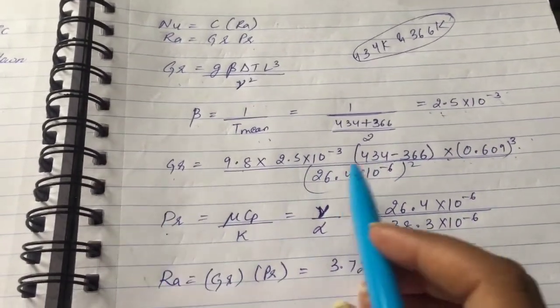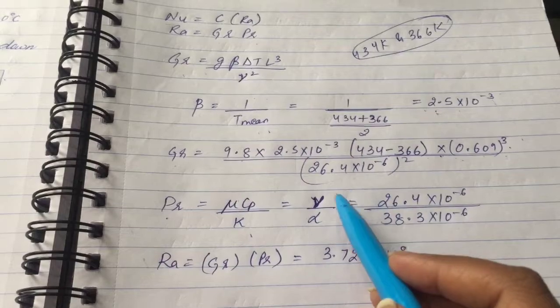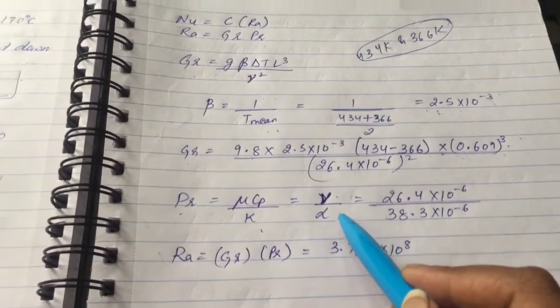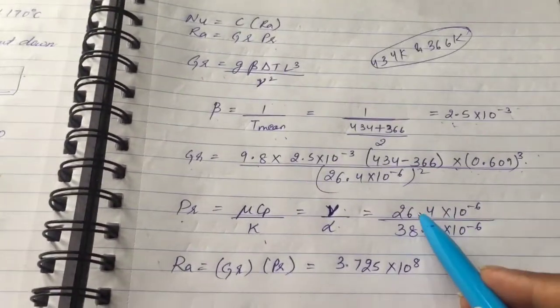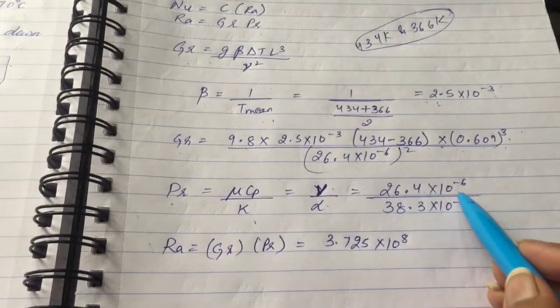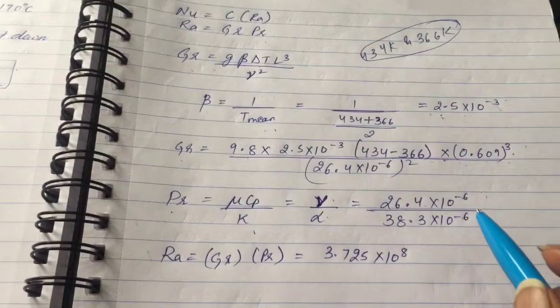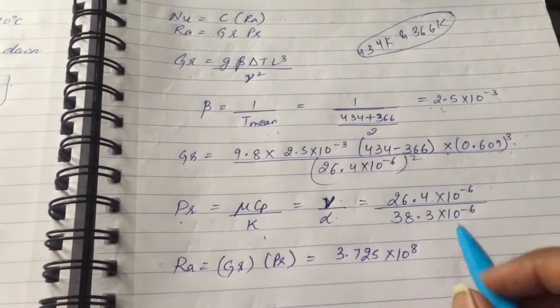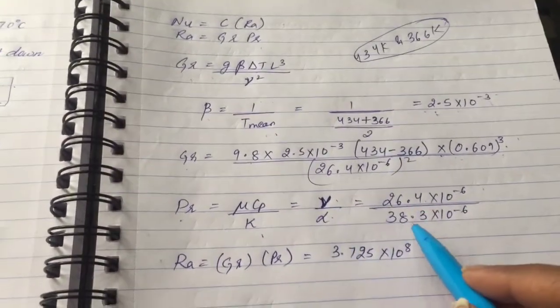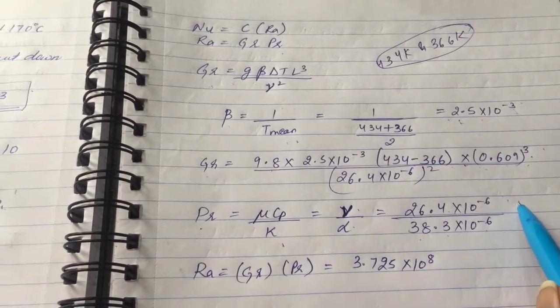And Prandtl number, which is mu Cp by K, is equal to viscosity by alpha, which is 26.4 into 10 to the power minus 6, viscosity given in the question, and alpha being the diffusivity also given in the question, 38.3 into 10 to the power minus 6.